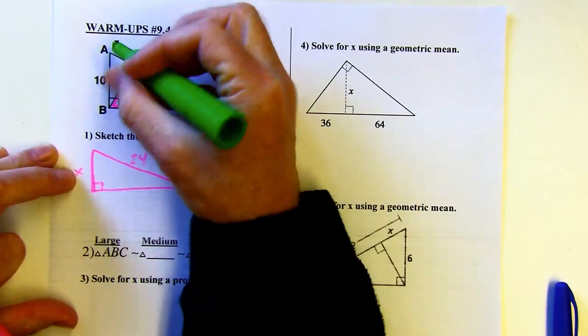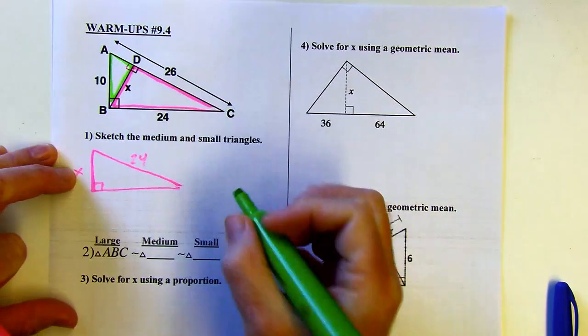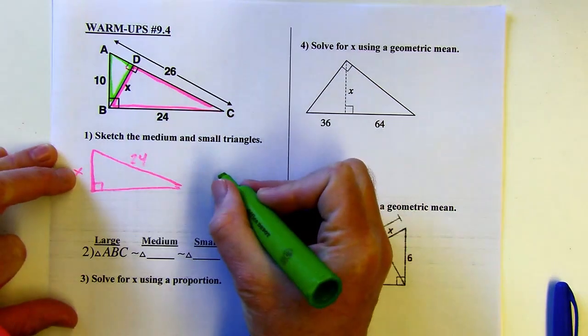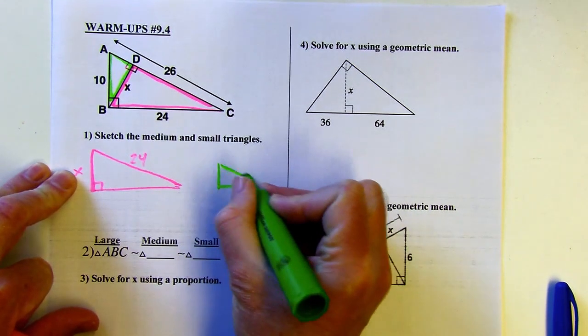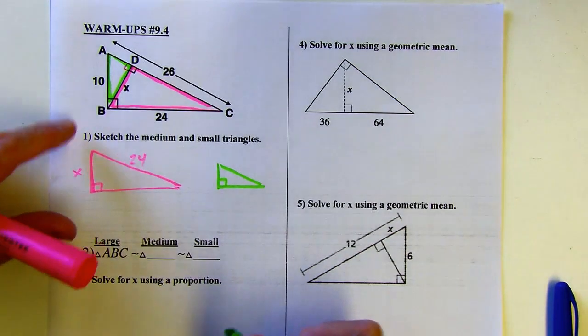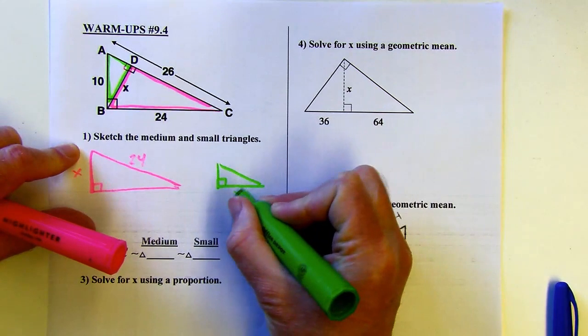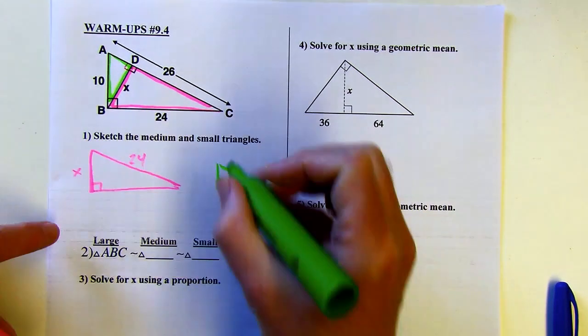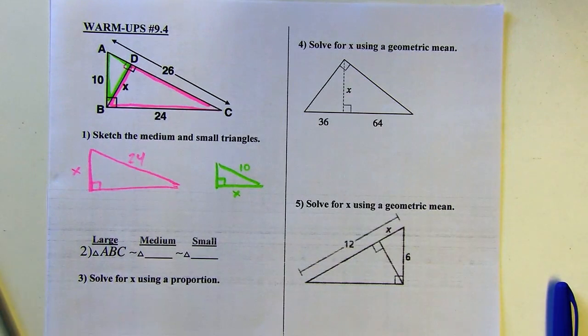Then my small triangle, I'll color code this green. And again, I'm going to flip this around so that I've got the right angle in the bottom left corner, okay? So let's see, X would be the longer leg on this triangle, so that would go down here, and then the hypotenuse of that triangle is 10, okay? Let's also label the vertices.